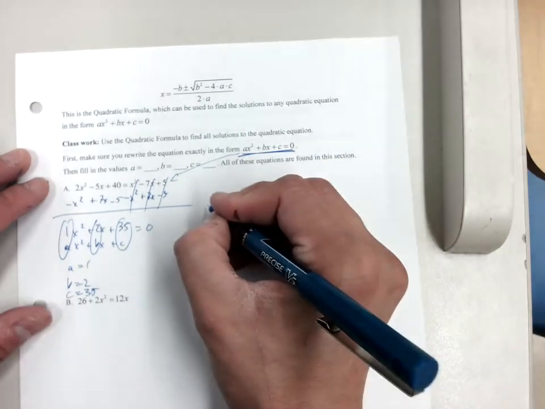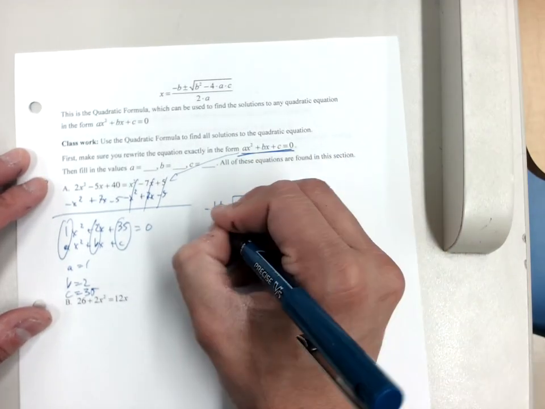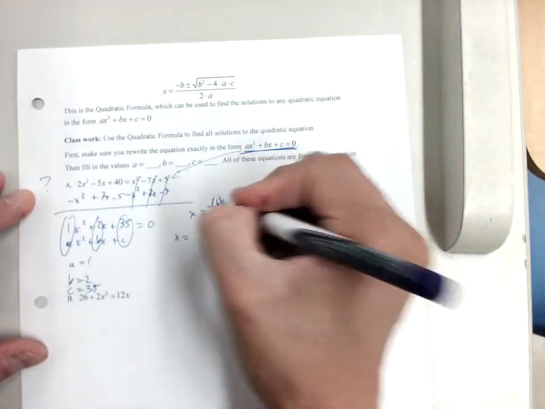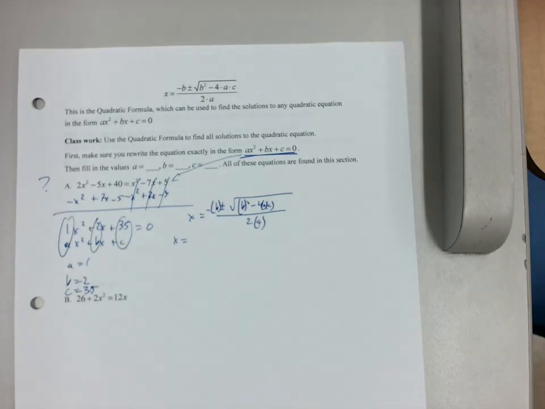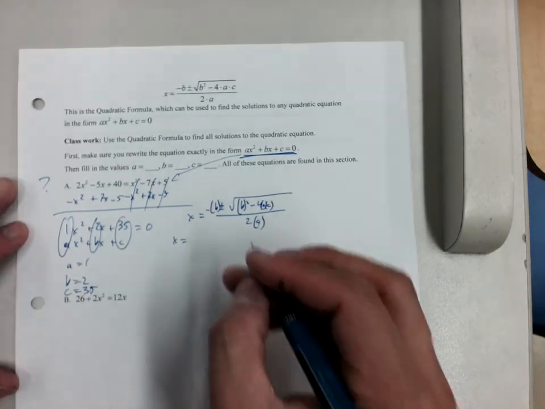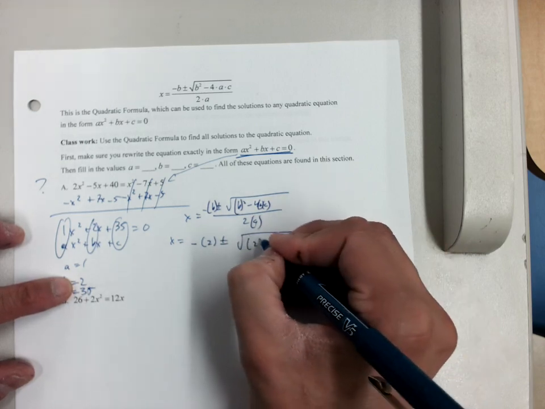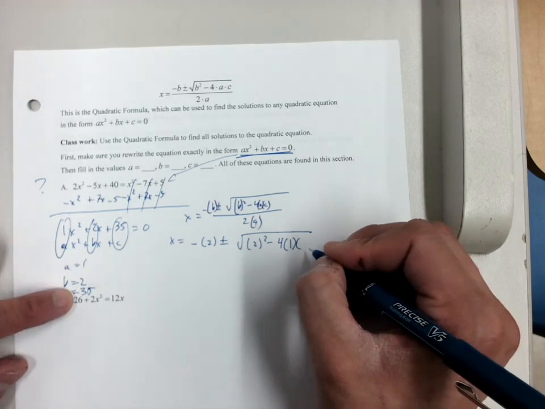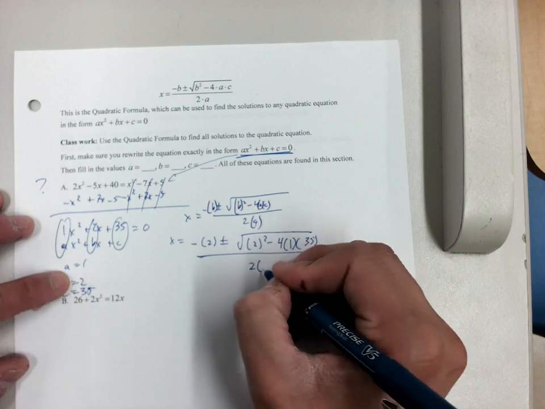So I write down the formula. So it's negative b plus or minus the square root of b squared minus 4ac all over 2a. That's x equals. And what we want to do then is put parentheses around all of these things, and you're just going to plug in those numbers here, okay? So let's go ahead and do that. So x equals negative b, that's 2, plus or minus the square root of 2 squared minus 4 times a is 1, times c is 35, okay? All over 2 times a is 1.